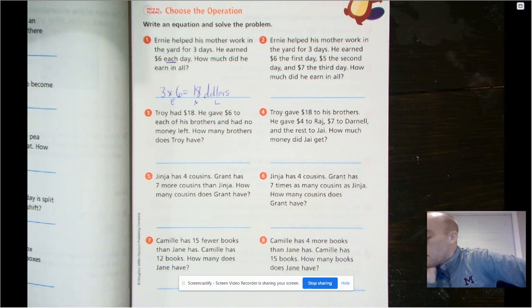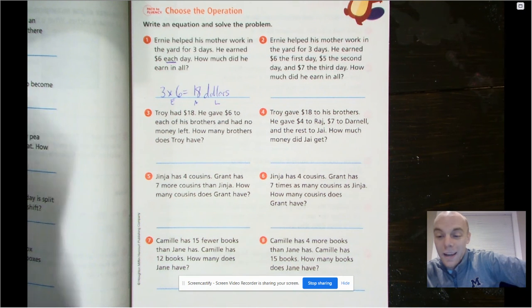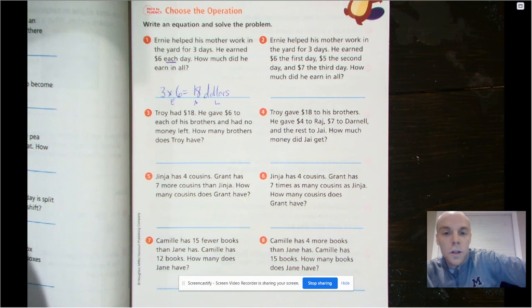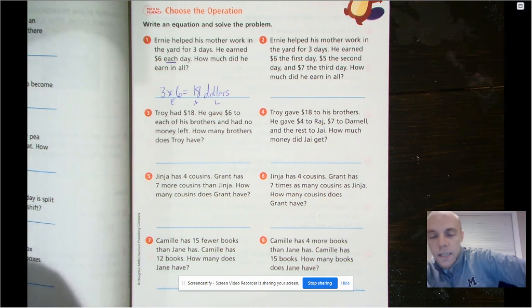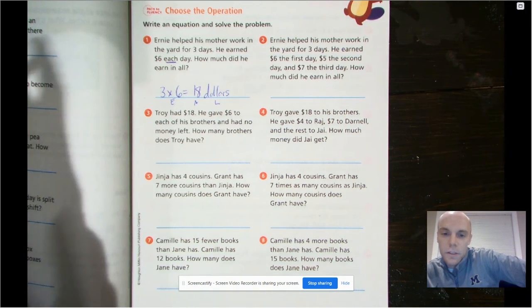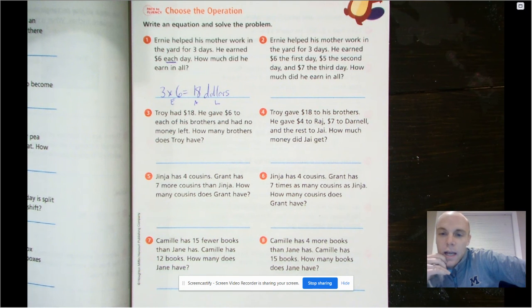So, all right, number 2. Solve number 2. Remember, we're going to do the first 4 together. You're going to do the bottom 4 on Google Classroom, not in your book. We'll talk about that in a second. So number 2, Ernie helped his mother work in the yard for 3 days. He earned $6 the first day, $5 the second day, and $7 the third day.